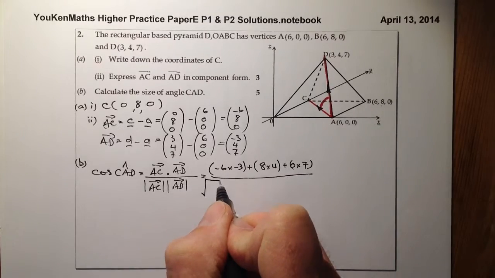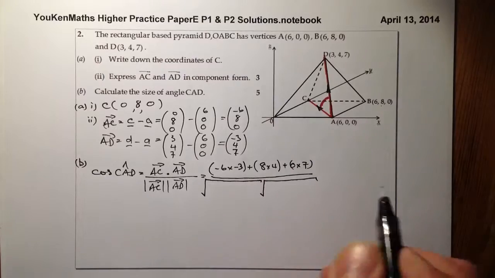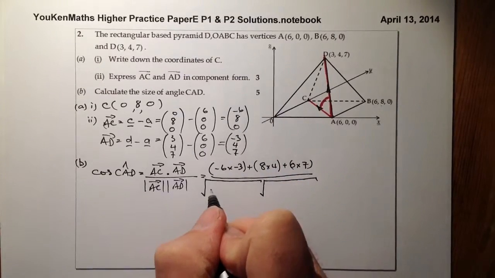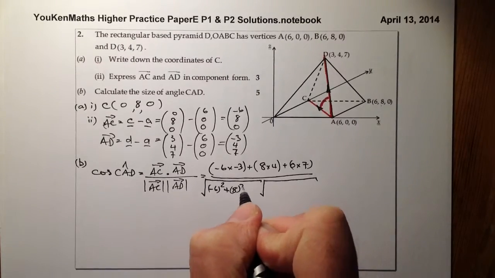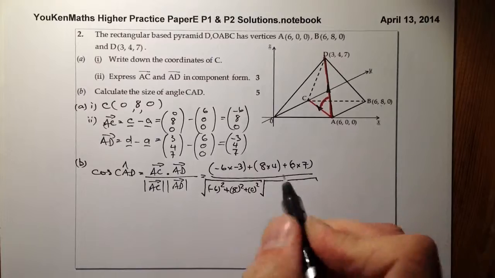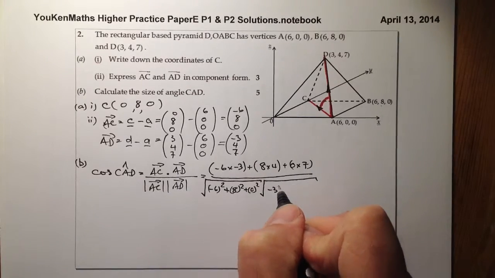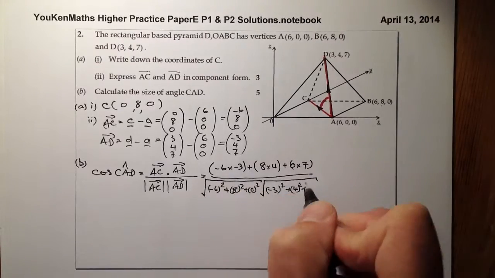On the bottom, I'm going to be working out the magnitudes. The magnitude is the square root of each of the components squared. So I've got minus 6 squared plus 8 squared plus 0 squared. The magnitude of AD is minus 3 squared plus 4 squared plus 7 squared.